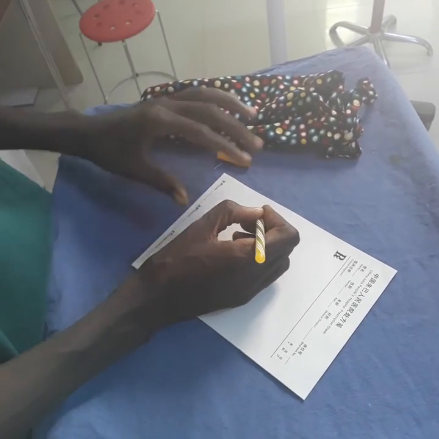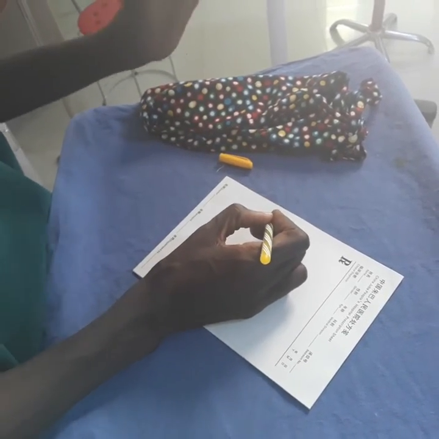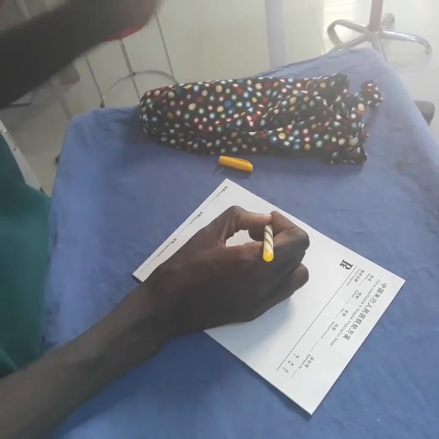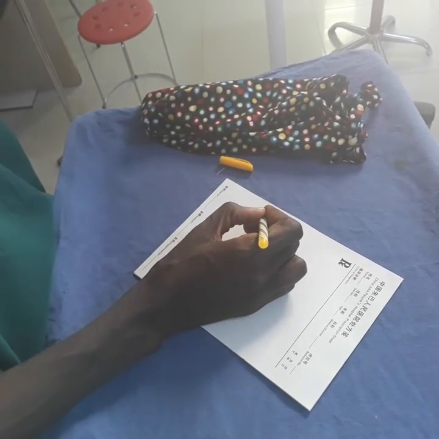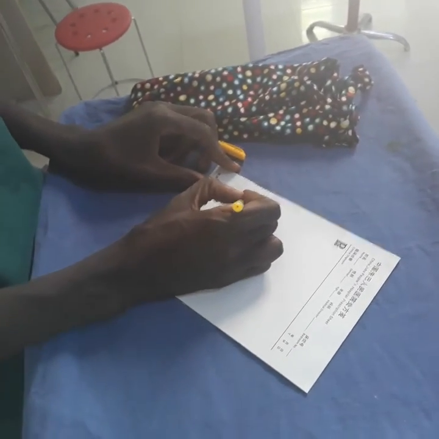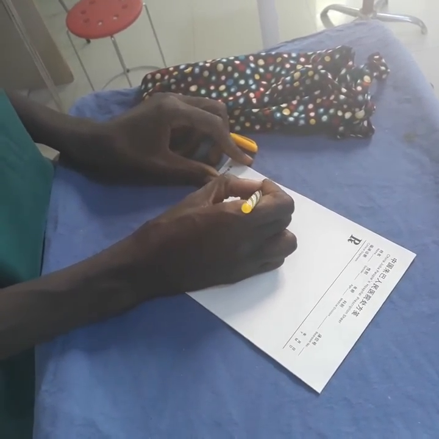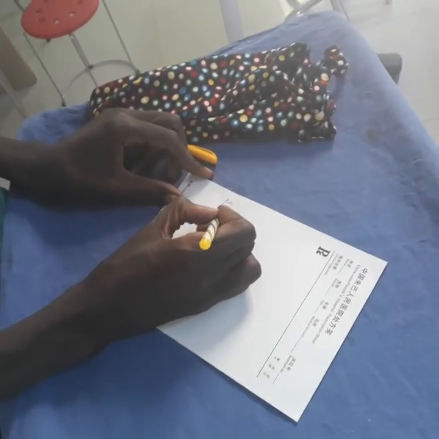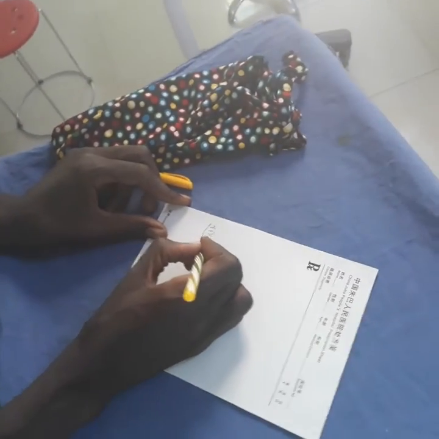Let me draw one of the photosensitive receptors inside the retina. There is the rod. It's called a rod. It's a receptor.